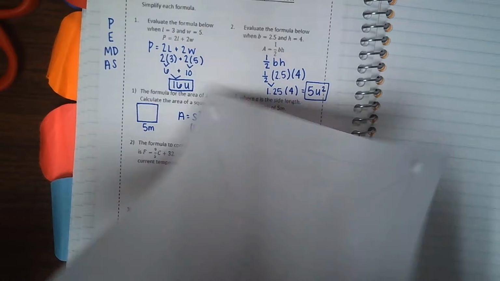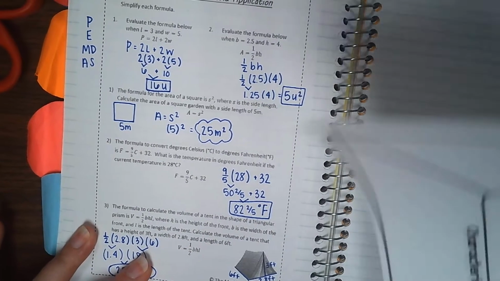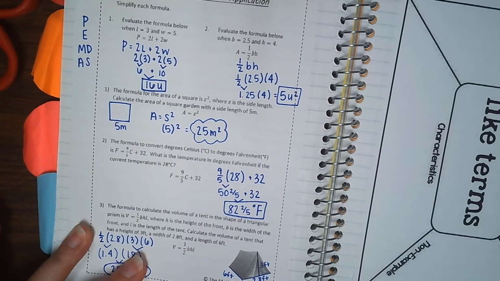That's the first thing we're gluing down. And it's going to be sideways, so it doesn't matter which way you put it.